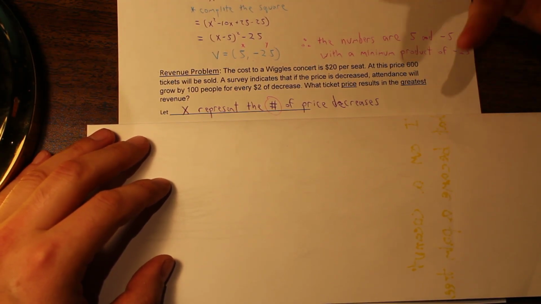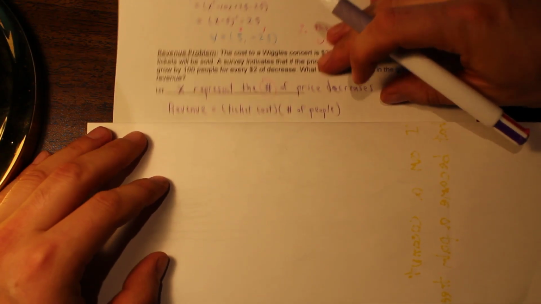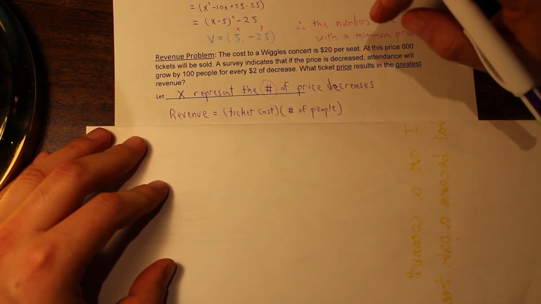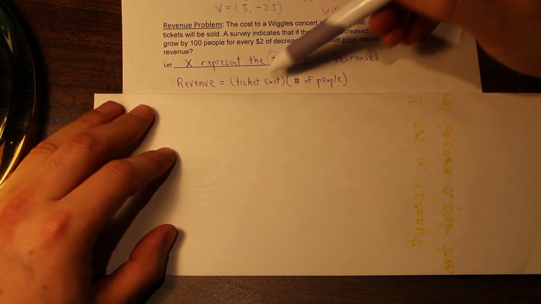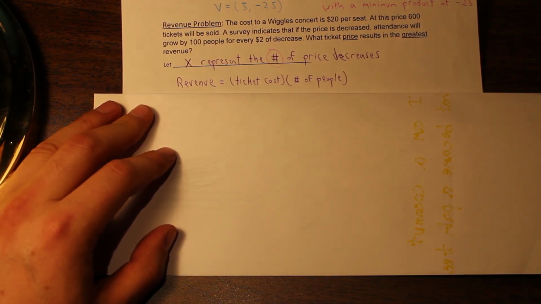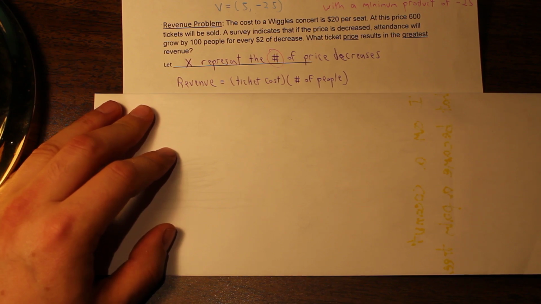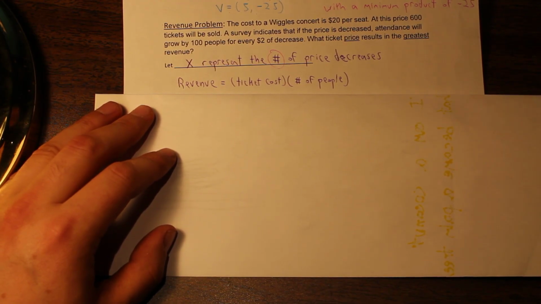And it's pretty logical, which is that revenue, how much money you make, is really dependent on the cost of something times the number of people that bought it. I mean, think of it this way. If you had jackets that cost $100 each and you sold 5 of them, you could tell me that you made $500 because 5 times 100 is $500. That's how we determine the revenue.